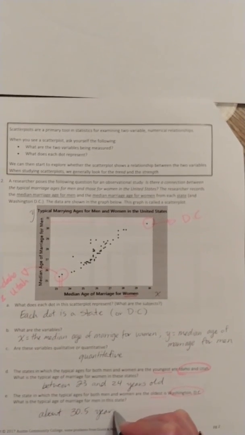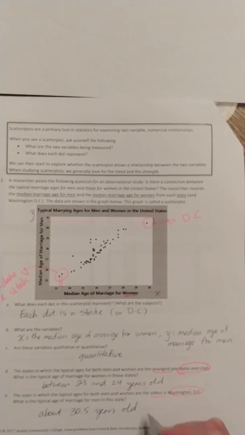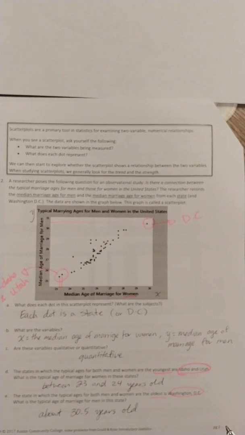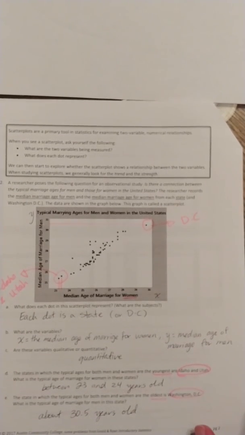So we could say about 30.5 years old. And if you think about why would that be, well, DC, right, there's a lot of professionals, a lot of lobbyists, a lot of Congress men and women and stuff like that. And so typically, people who study for a longer period of time or are more focused on their career are typically, right, on average, not every case, but on average, are going to get married later in life.